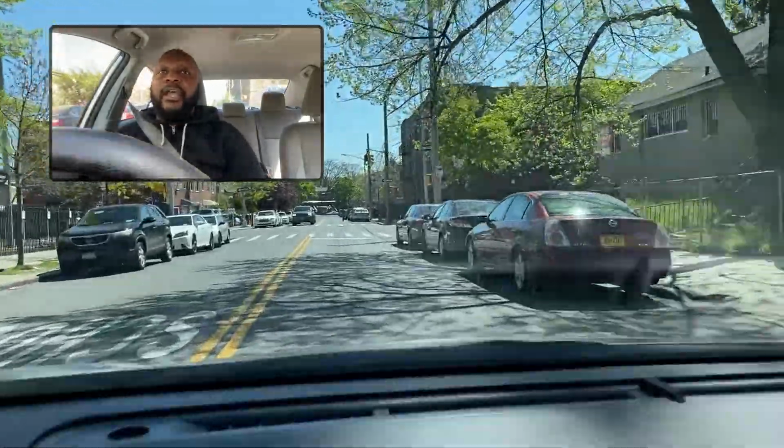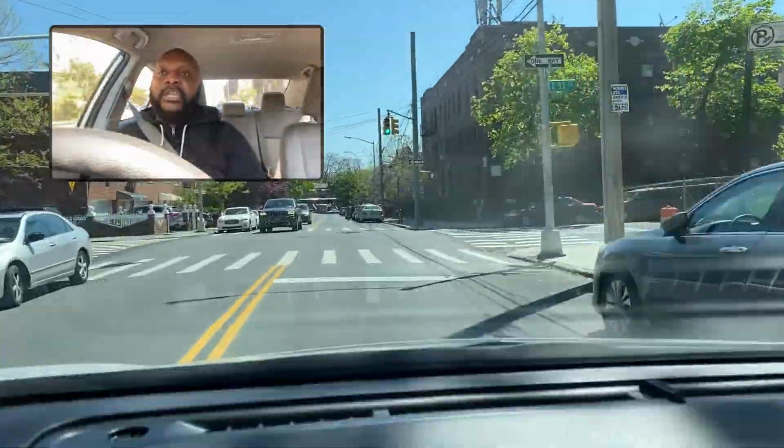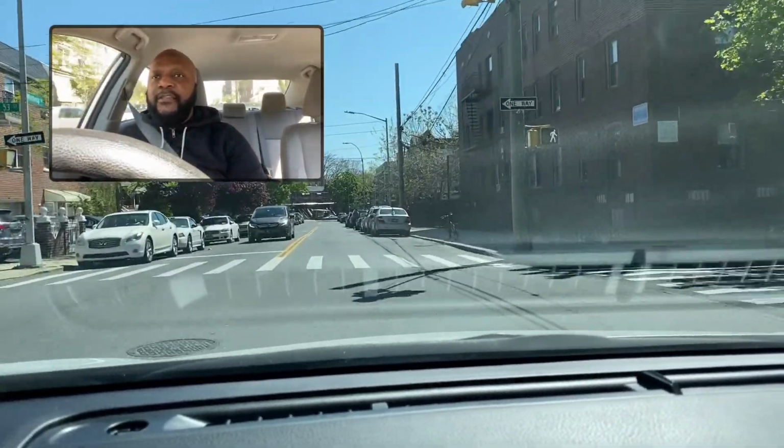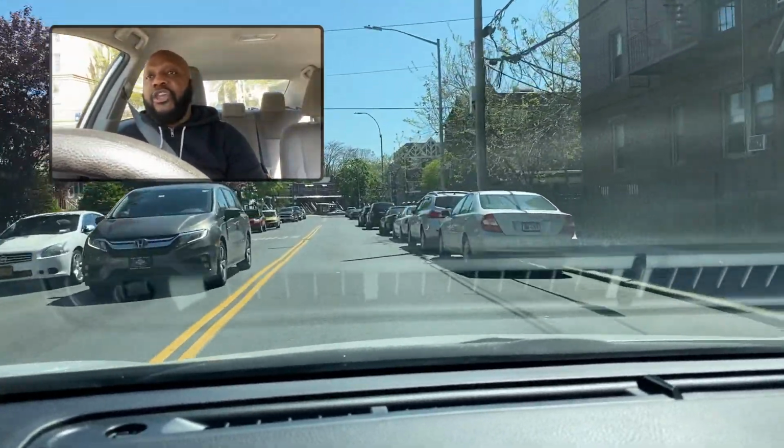All right, there you have it, folks. When you're making your left turn, it's just as easy as the right turn. Just pay attention to the intersection.